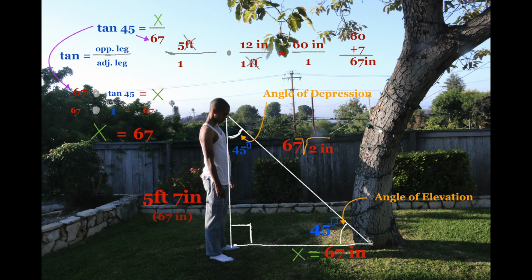Now here's a little technique for finding unknowns. The idea is to always get the unknown variable by itself. So in this case, you multiply 67 on both sides in order to isolate the x. And that's how I found my unknown variable, as you can call it, x.